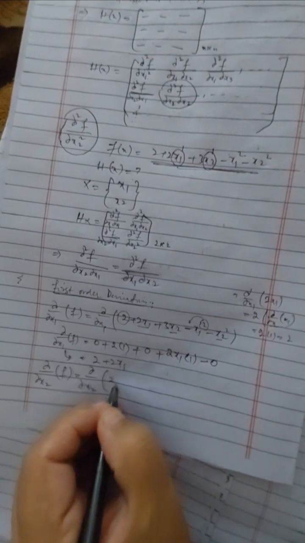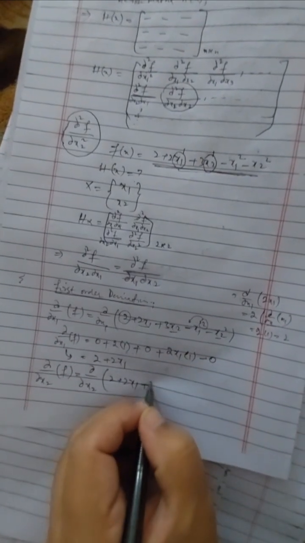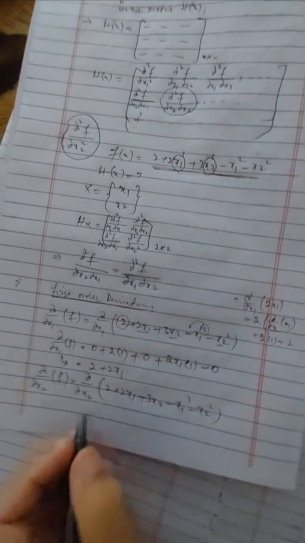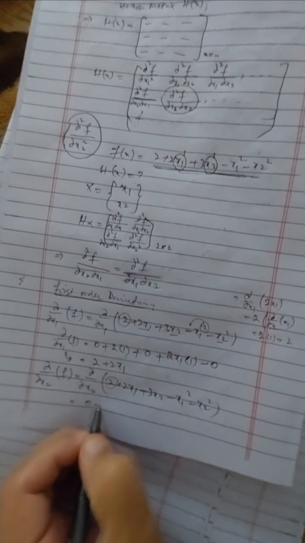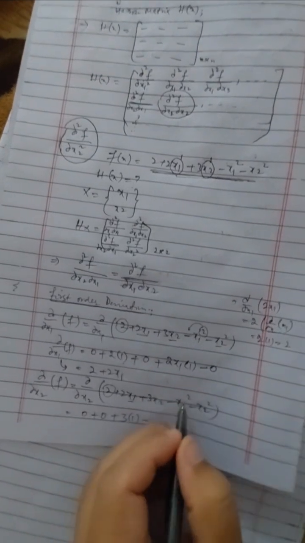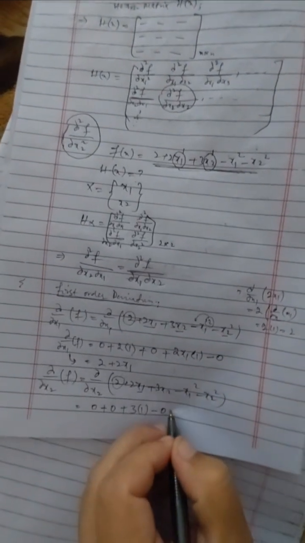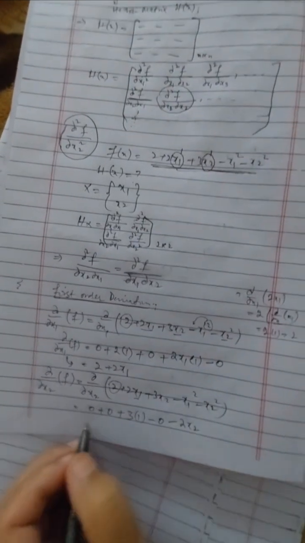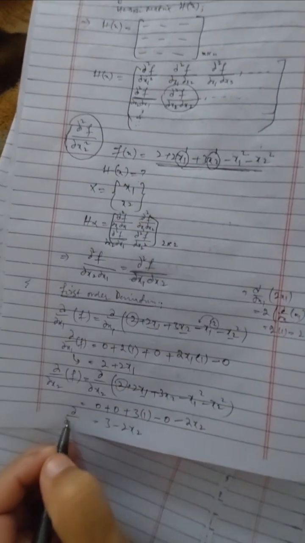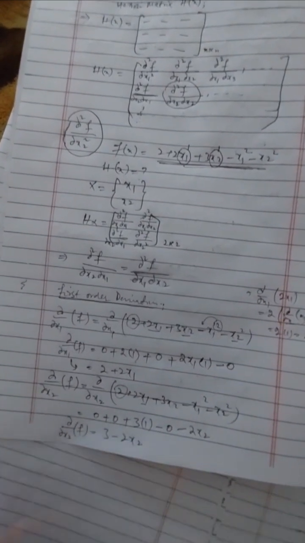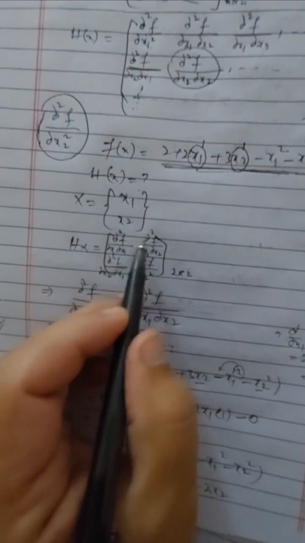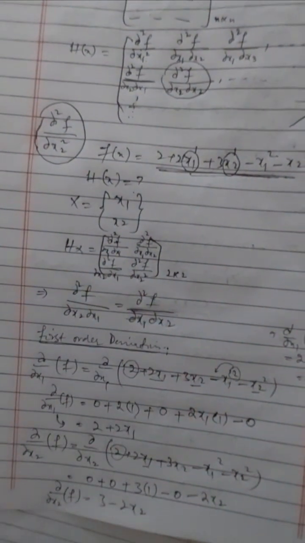x2 squared plus 2x1 plus 3x2 minus x1 squared minus x2 squared. Okay, this will become 0. This is x1, so it will also become 0. This is x2, so it will become 3 into 1, minus, this will also become 0 because it is x1, minus 2x2. So it will become 3 minus 2x2, and it is the first order derivative of this function with respect to x2. Now we need to find the second order derivatives for each of the elements.